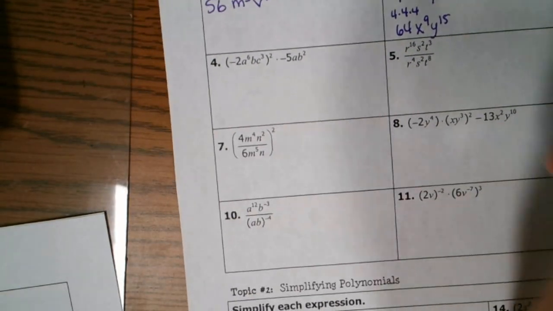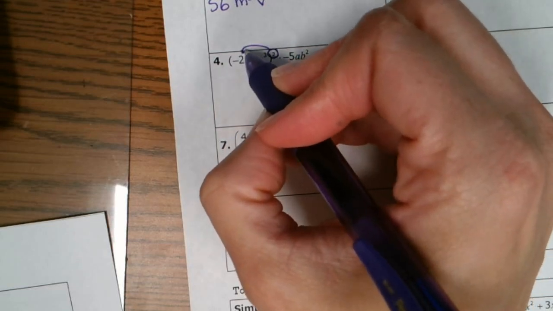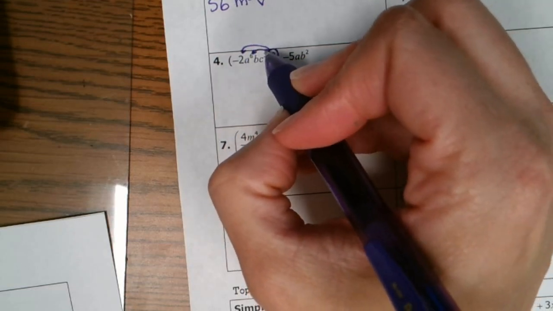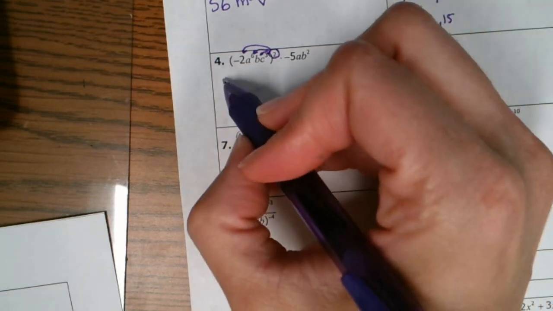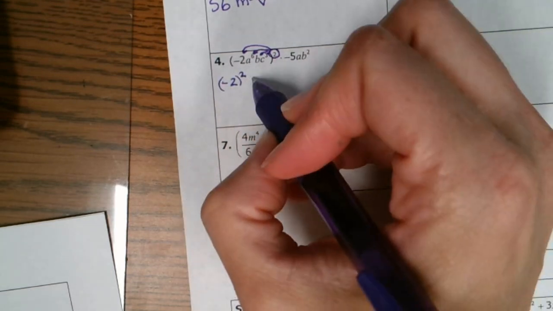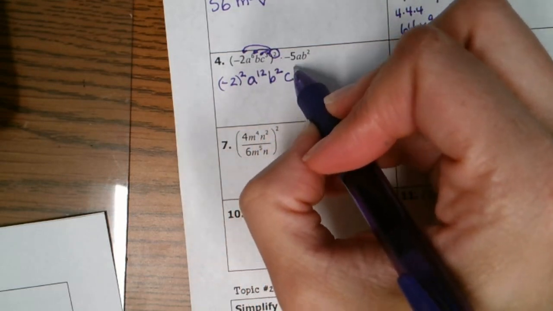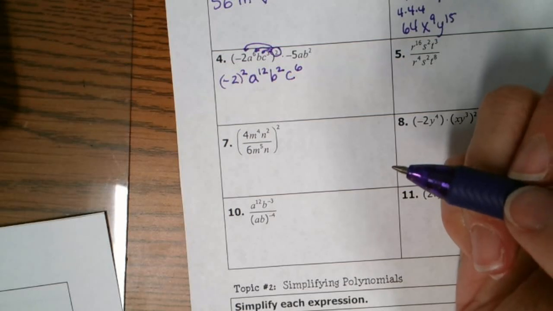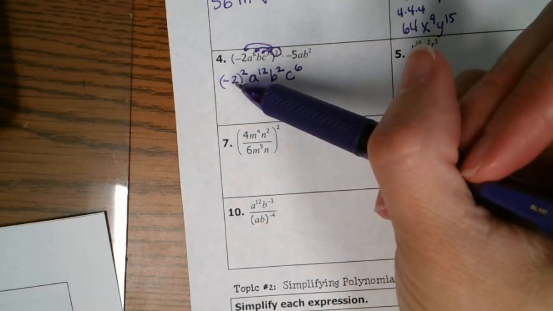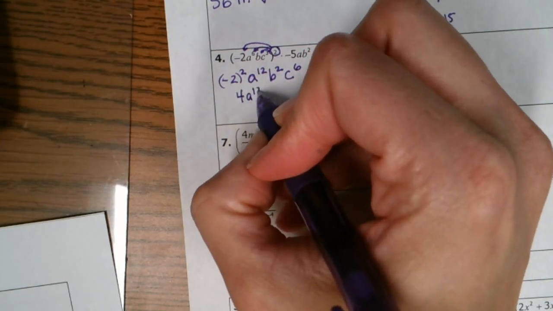Number 4, and we have to do this one in pieces. This 2 goes to every exponent that's on the inside. So it becomes negative 2 to the second, a to the 12th, b to the second, c to the 6th. When I square the negative 2, that becomes 4.